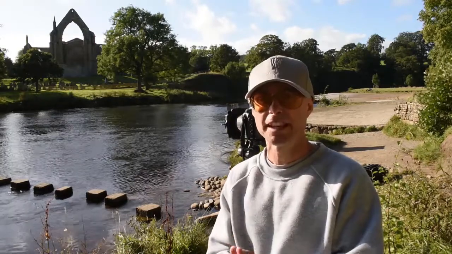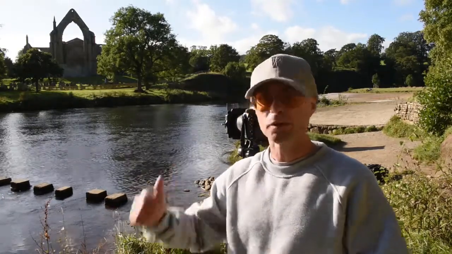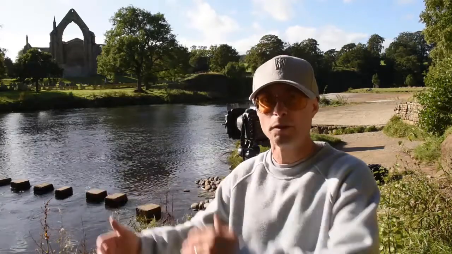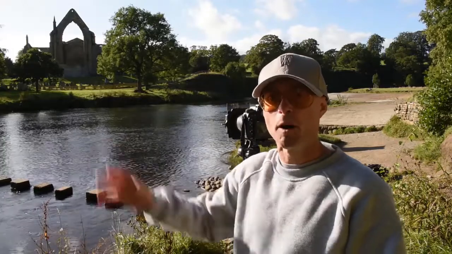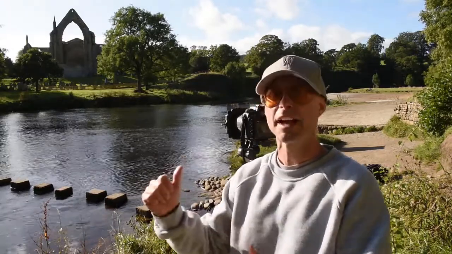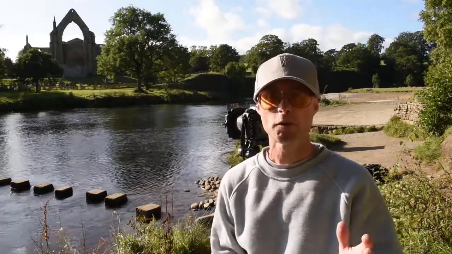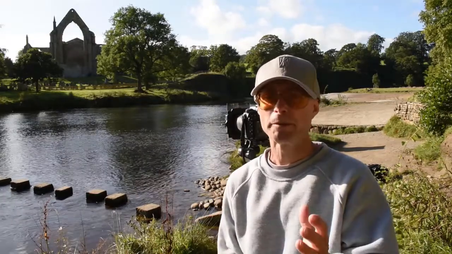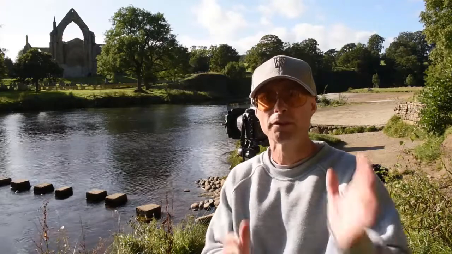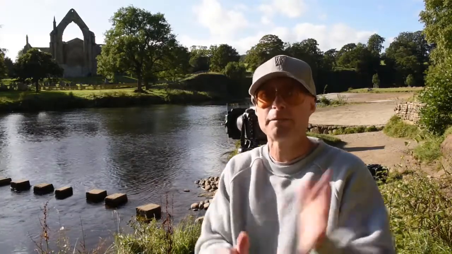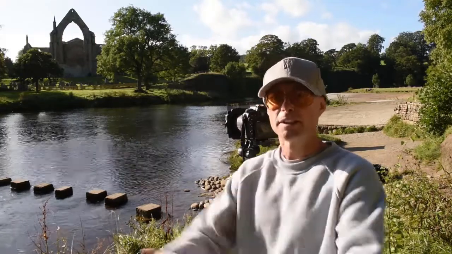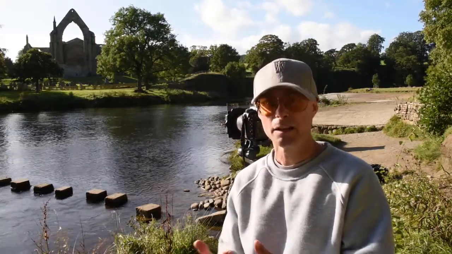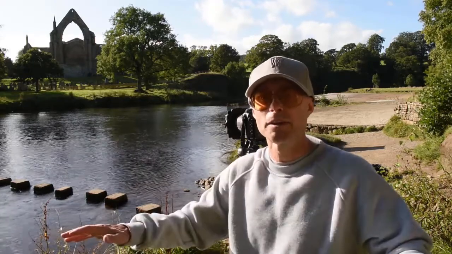Because I'm on f16, I've got a big depth of field. Now I'd be shooting on f11 anyway to give me a nice big depth of field from the beginning of those stepping stones right to the abbey in the background, but I want a 30-second exposure. So in order to get that in these lighting conditions, even with my filter on, I've had to go to f16, which is fine. I shouldn't get too much loss of sharpness through diffraction at f16. I'd rather f11, but not a problem. So 30 seconds, f16. I've got a big stopper on to reduce the amount of light coming through the lens, and that gives me a nice long shutter speed, and that'll smooth that water out.